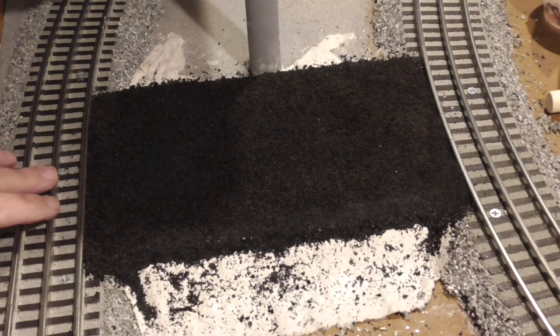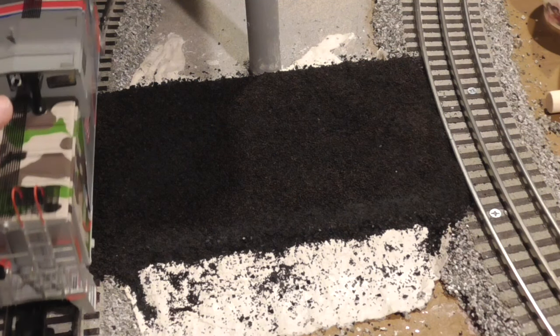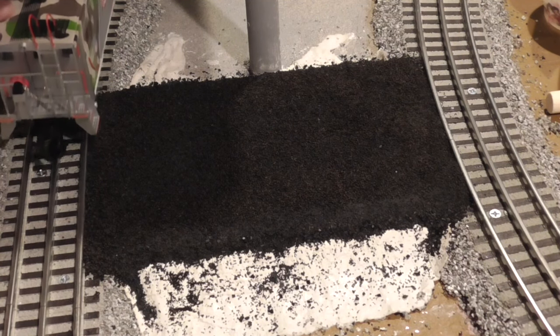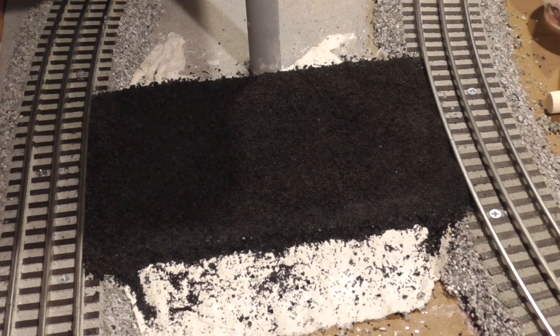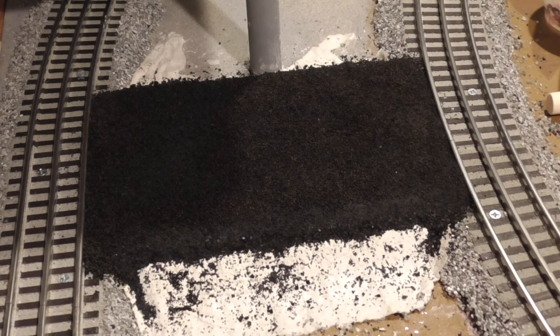That way the cinders will be hopefully significantly below anything that might rub and free up any cinders as the trains go by, but yet give you the same impression that there's a road surface there. So I'll get started on that, and then when I put it in, I'll show you.